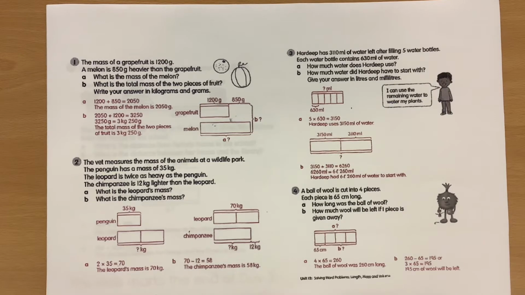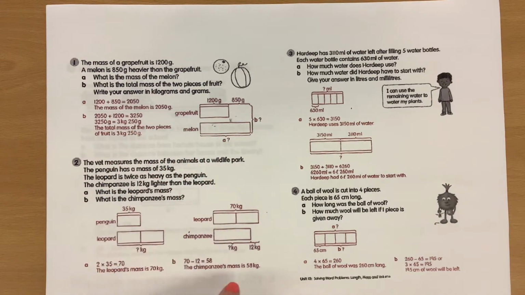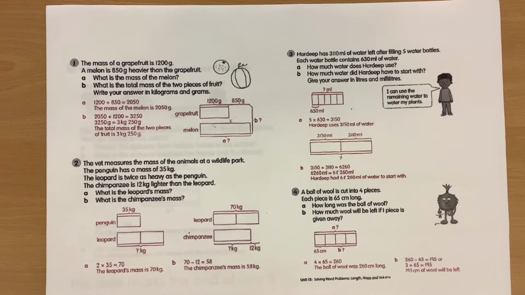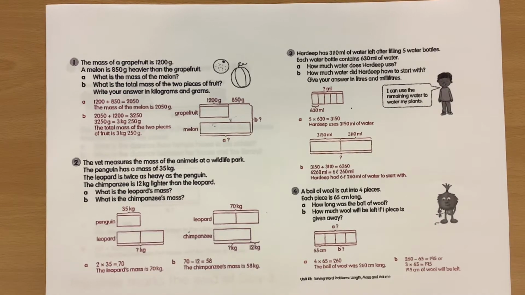Here are the answers to the questions you were set yesterday. Two-step word problems, and you needed to work out the first part to help you work out the second part. So in the first question, the mass of a grapefruit is 1200 grams. A melon is 850 grams heavier than the grapefruit. What is the mass of the melon?